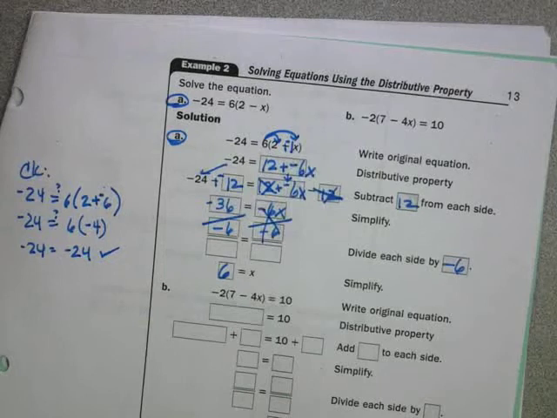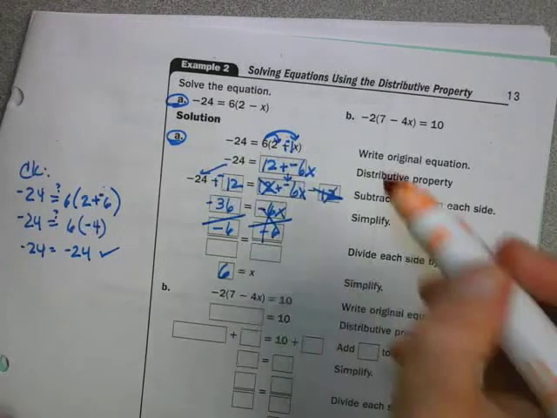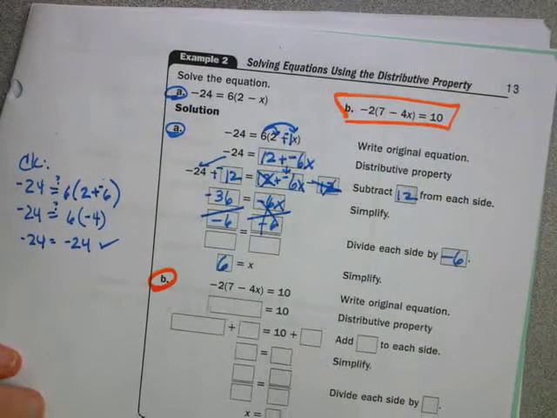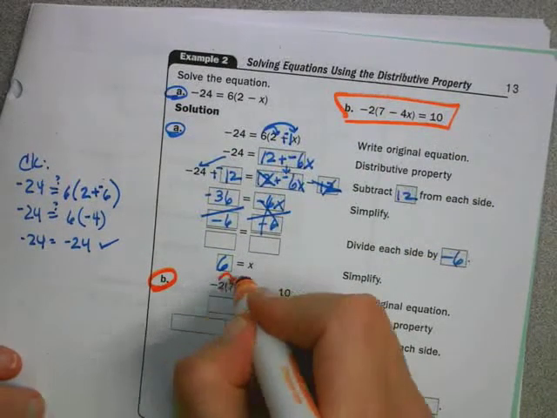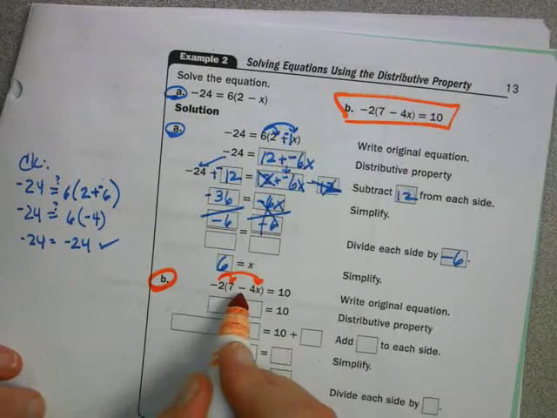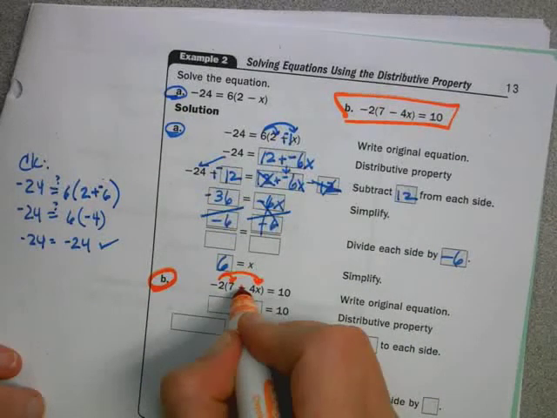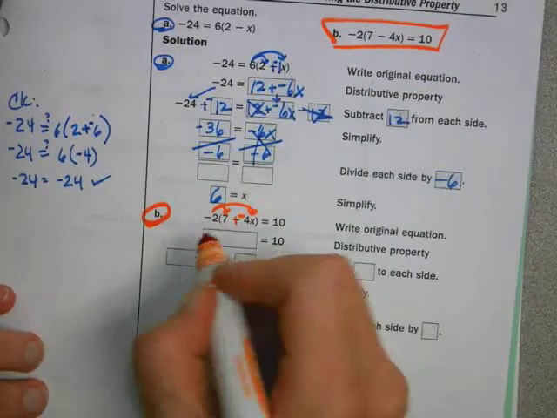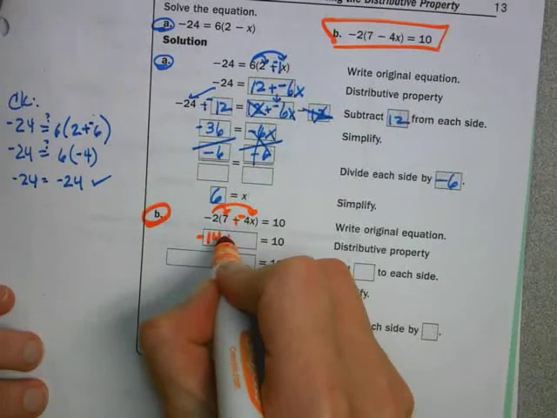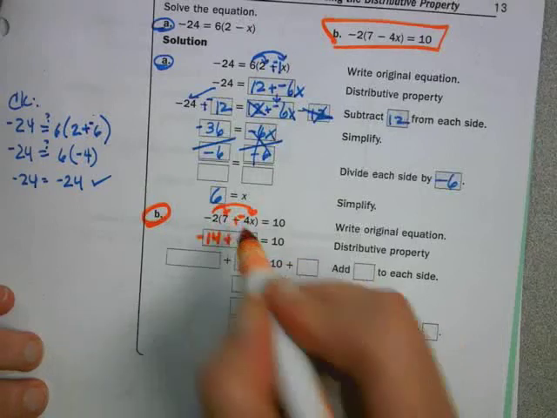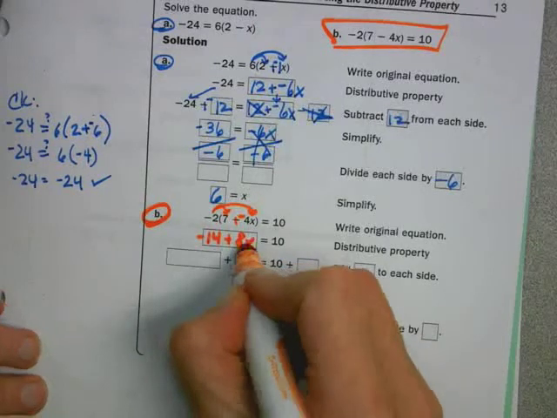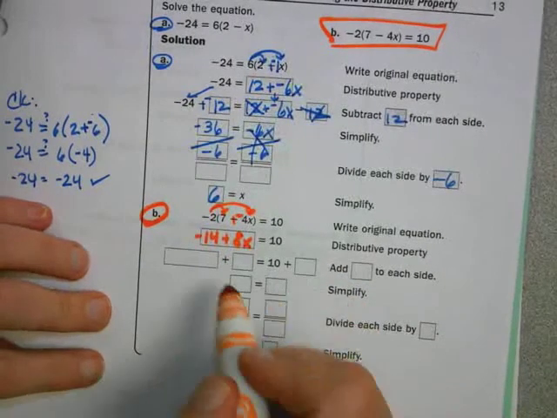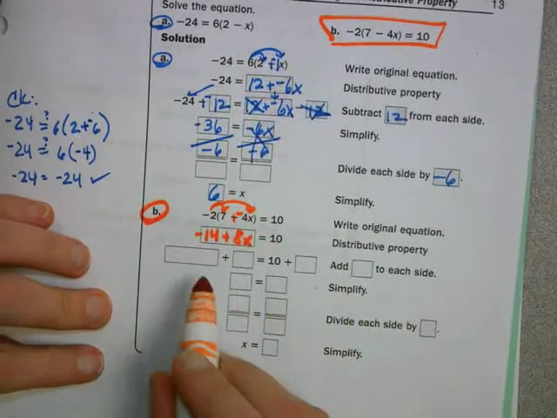Okay, so let's do letter B. Letter B is right here, and they've started the solution for letter B right there. So the first thing I'm going to do is distribute. And I don't like that I have a minus sign and a negative out there, so I'm going to make this plus a negative to deal with that. Negative 2 times 7 is negative 14. Plus sign gets rewritten. Negative 2 times negative 4x is a positive 8x.